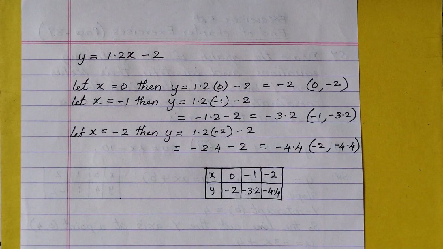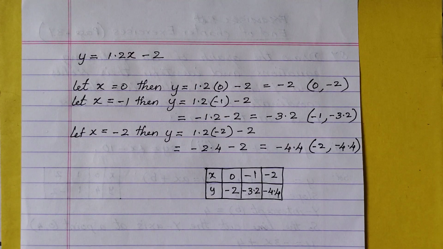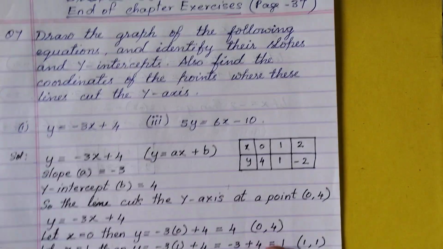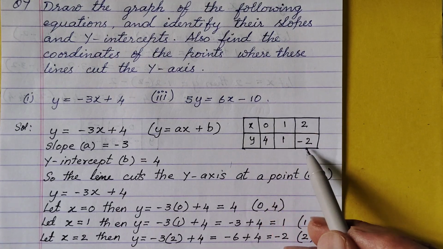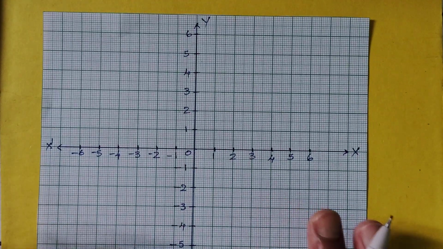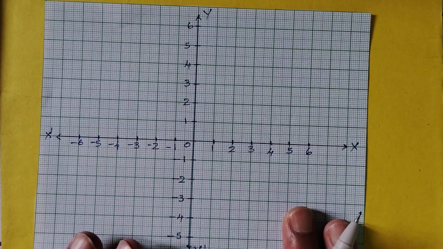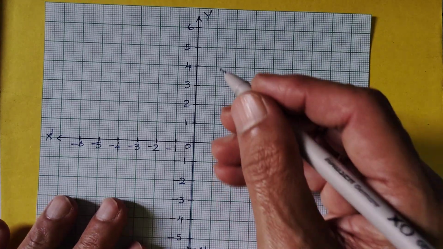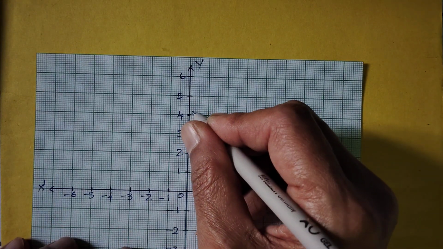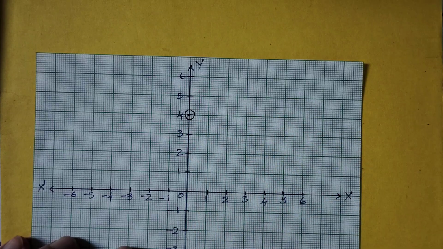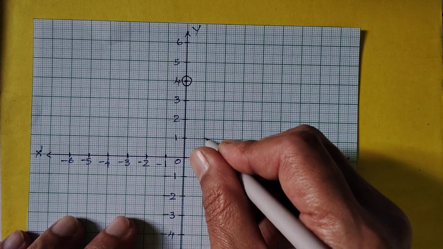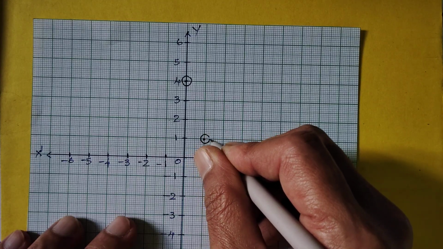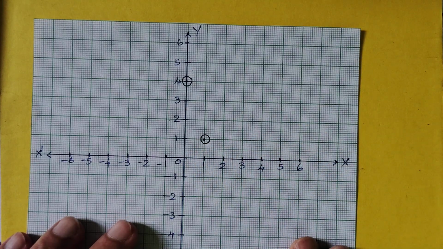So now we will plot the graphs. The first one: 0, 4, 1, 1, 2, minus 2. The first one is (0, 4). (0, 4) means this is that point. Next one is (1, 1). X is 1, y is 1. So this is that point. Next is (2, minus 2).